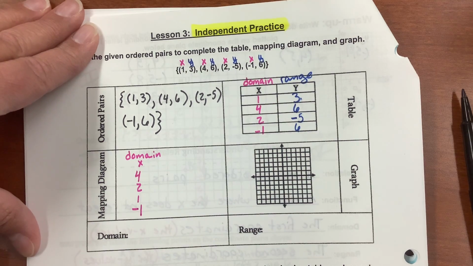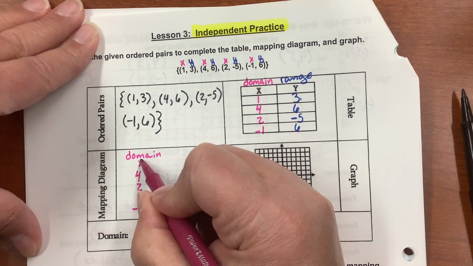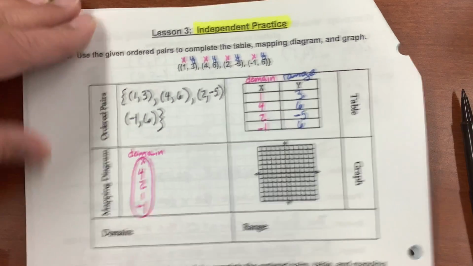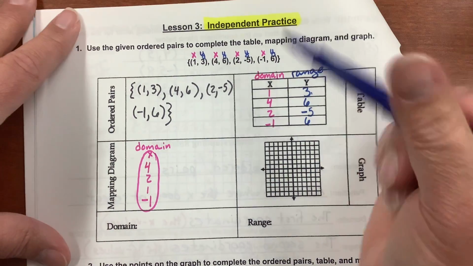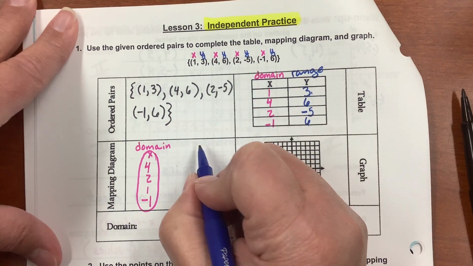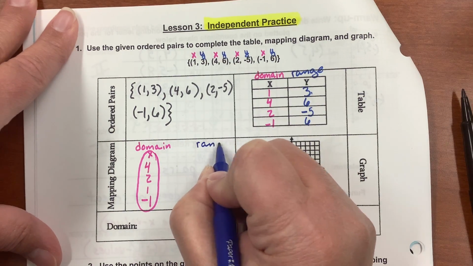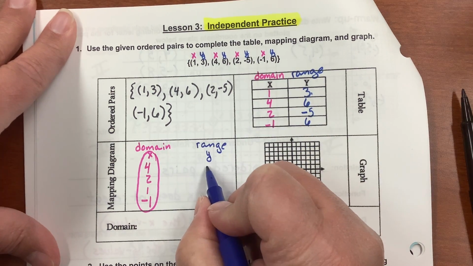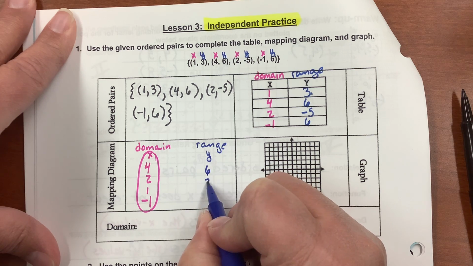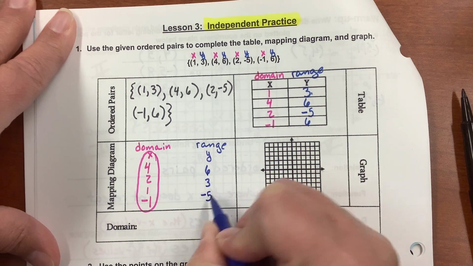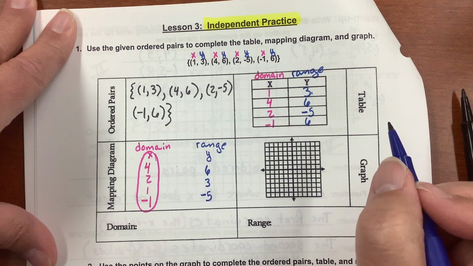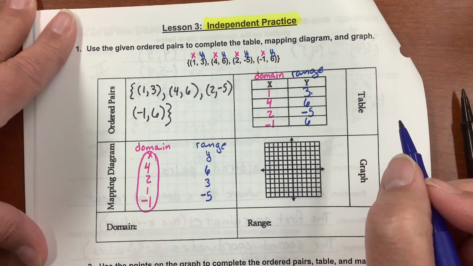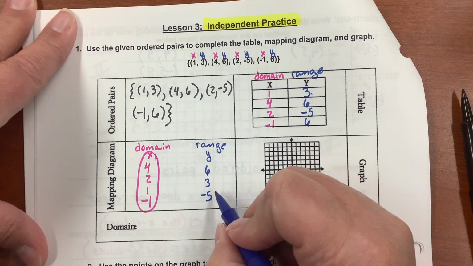That's my domain. And I'm going to put a little oval around it. I like to put the X in the oval, but some people don't. It's okay. Now the range, that's all my Y values. And I'm going to do the same thing with the range. I am going to put the highest one on top, which is 6, and then 3, and then -5. And I hear it already. Oh, you're supposed to put the 6 twice. No. When you are listing the domain and the range, you really should only put it one time for a mapping notation.